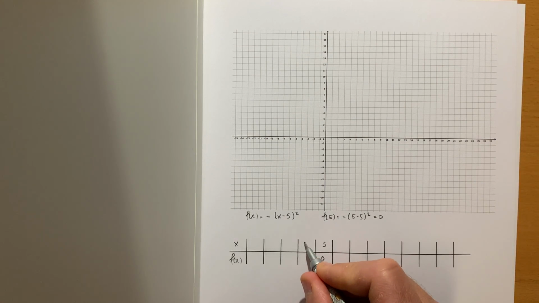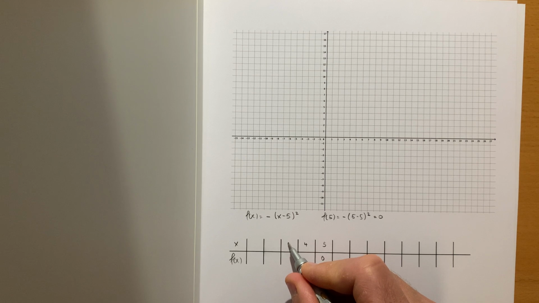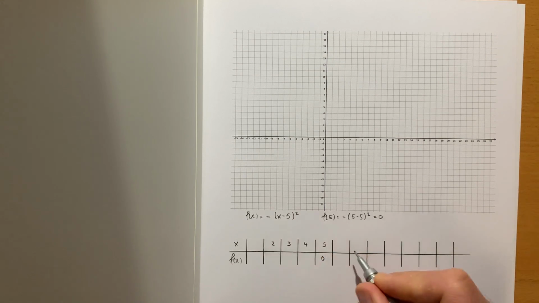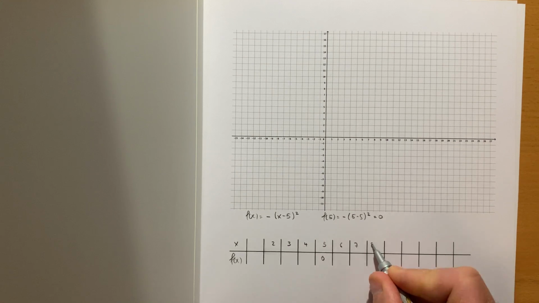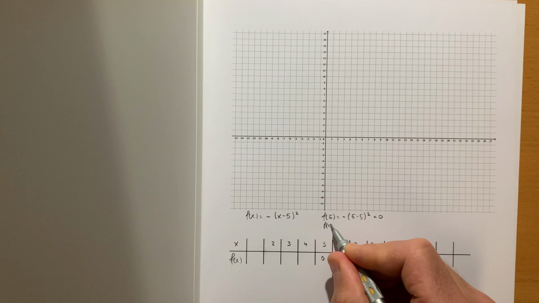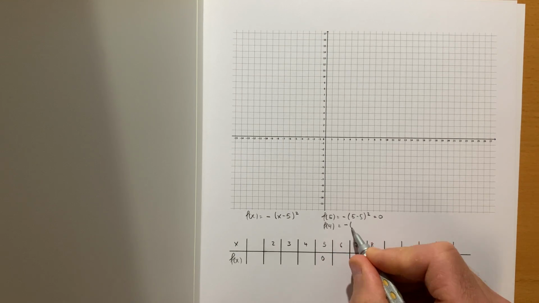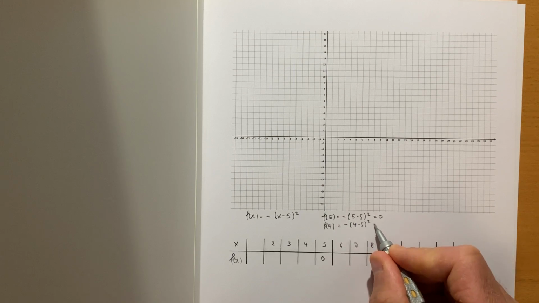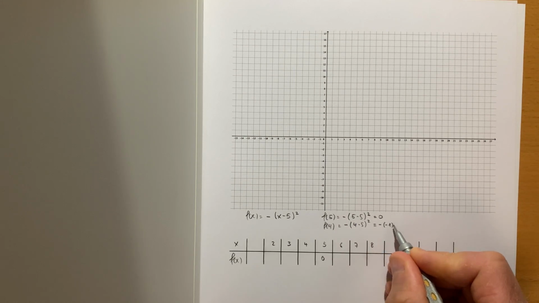So let's go to 4, and then 3, and then 2, and here 6, 7, 8. Okay, now let's plug in 4. f of 4 is minus (4 minus 5) squared. So it will be minus (minus 1) squared.